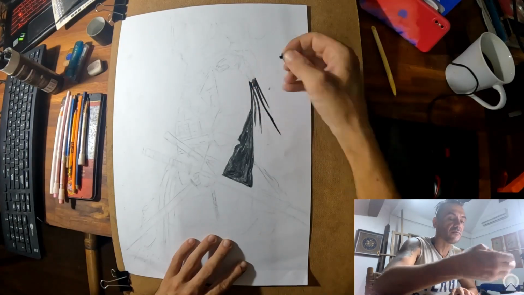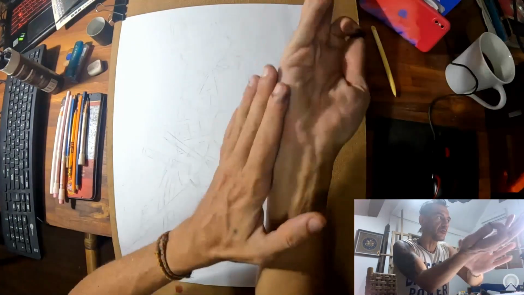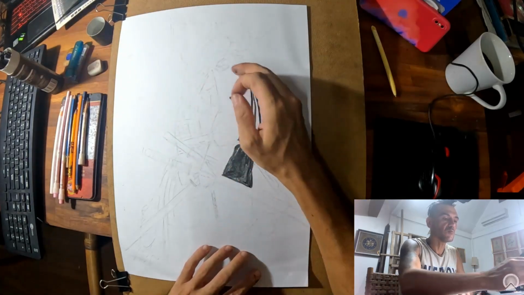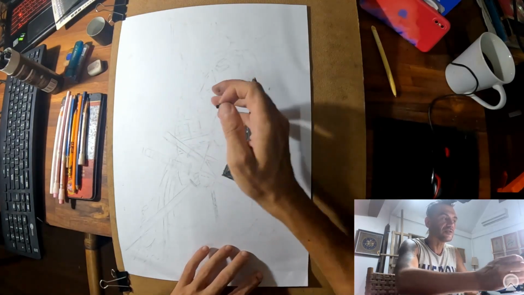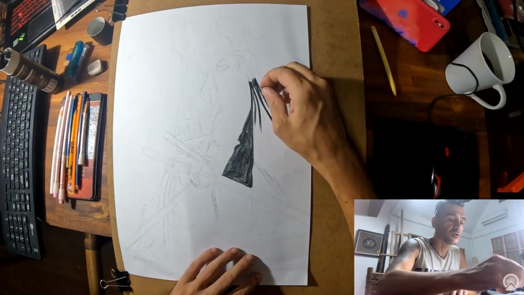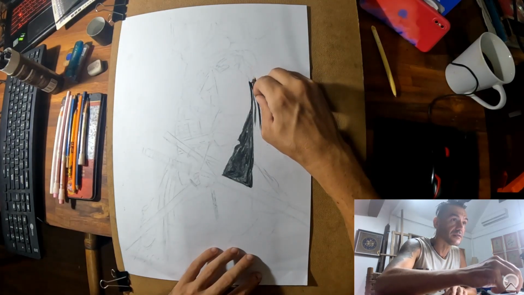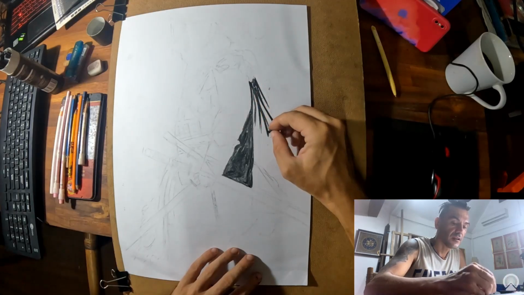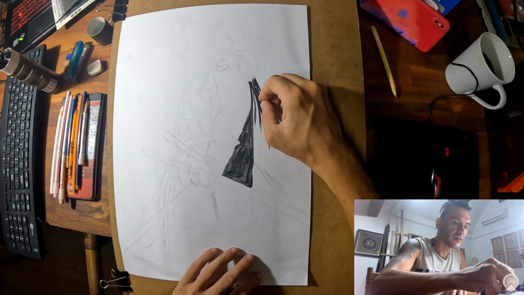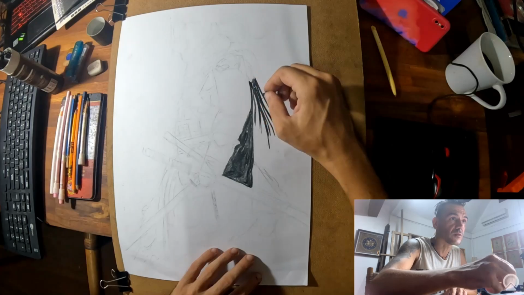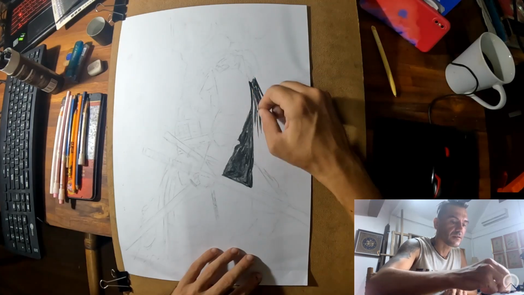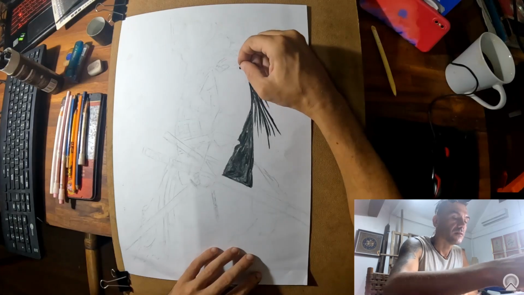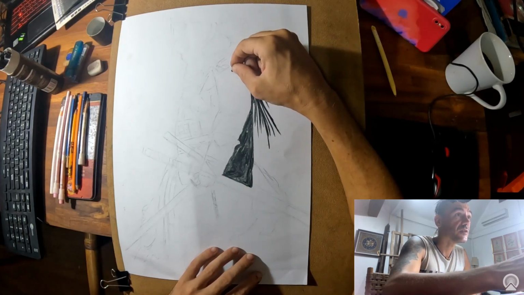So you need to be careful with your hand, with your palm when you're moving, because if I move somewhere, it's easy to make even more dirt, and then you need to fix it all. So you need to be careful. Okay.